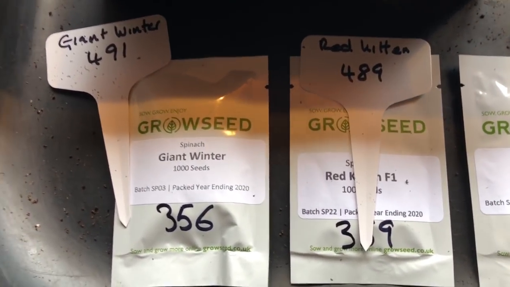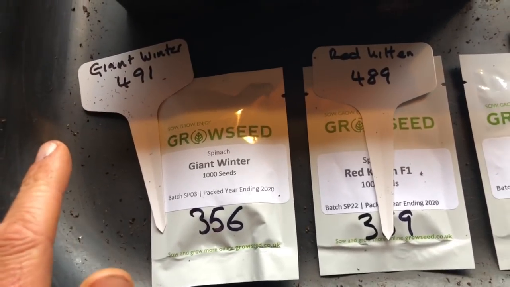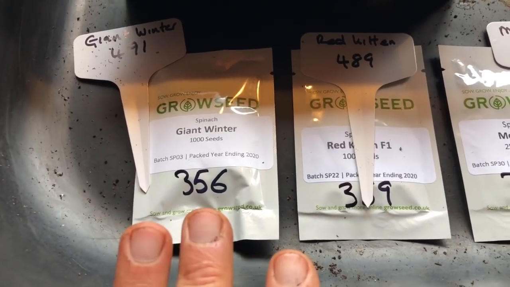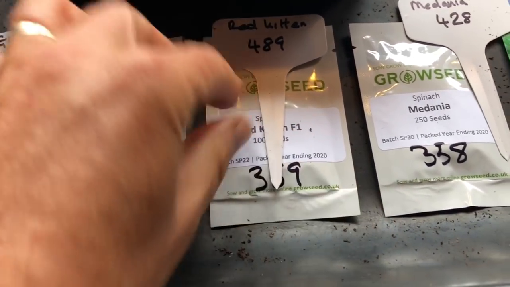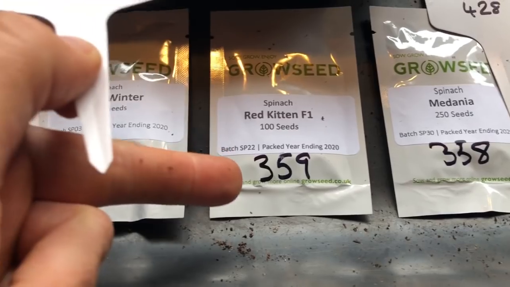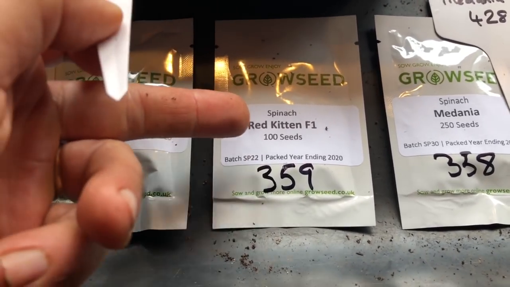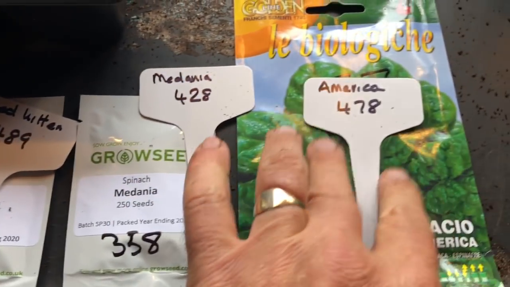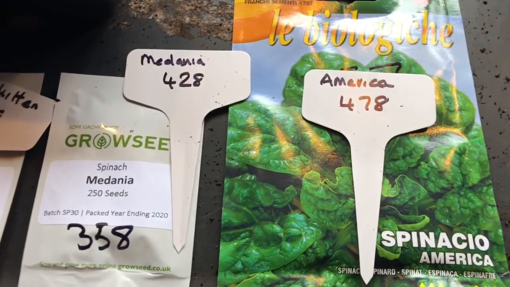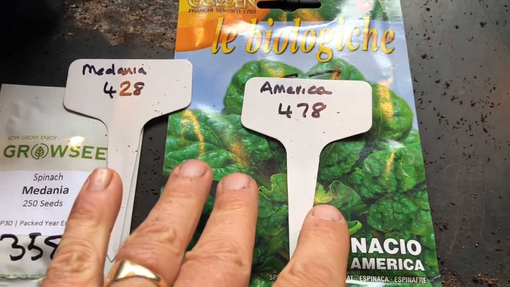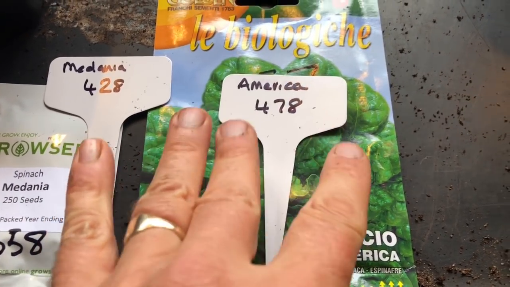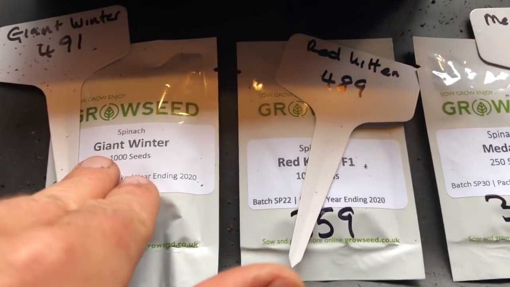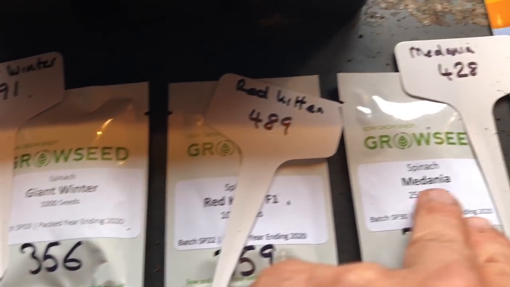Now we're doing 4 different types of spinach at the moment because we're just trying to settle on the varieties that we like most for winter. We really like Red Kitten, this one, in the spring, and we actually like Mikado in the summer and early autumn, but we also quite like this America. We're just trying out the Giant Winter.